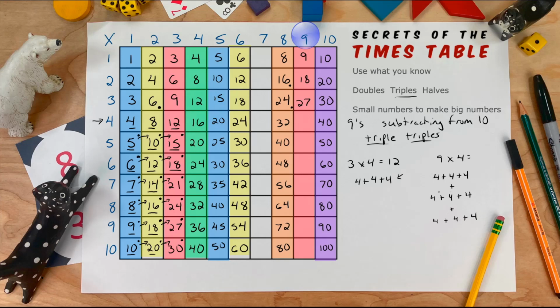Here we have a triple. Over here we have a triple. We know that 4 plus 4 plus 4 gives us 12. We know that each of these will make 12 as well. 12 and 12 and 12. We have to add these three together for the triple. 12 plus 12 plus 12 makes 36. So 9 times 4 is 36.